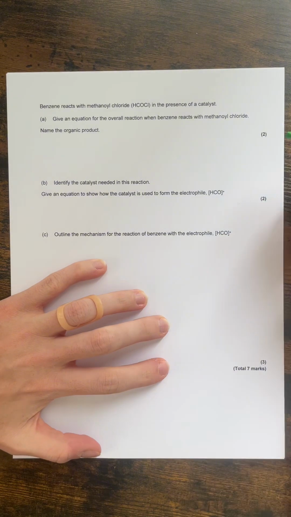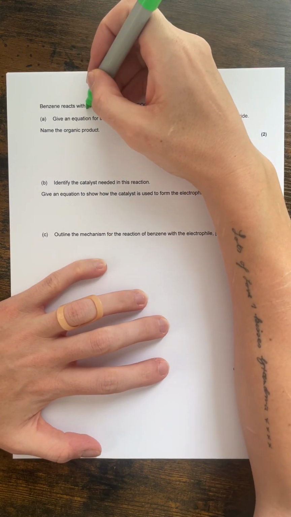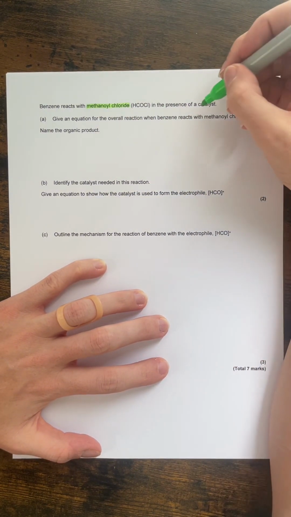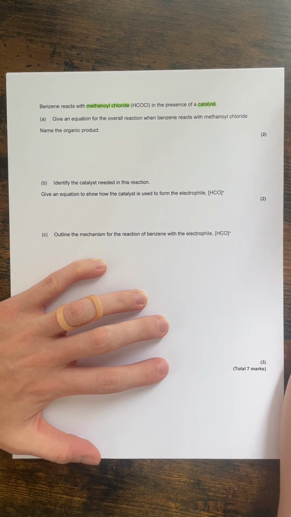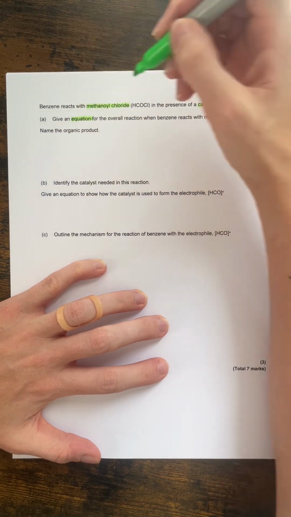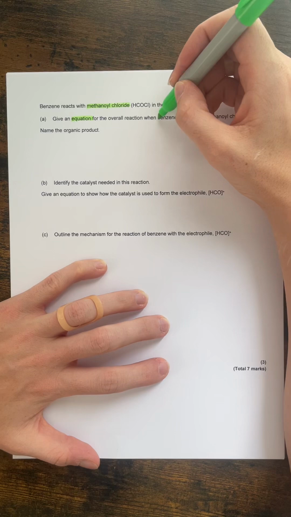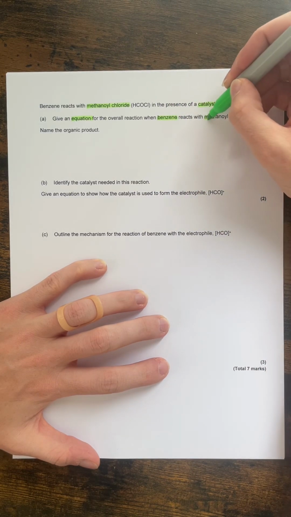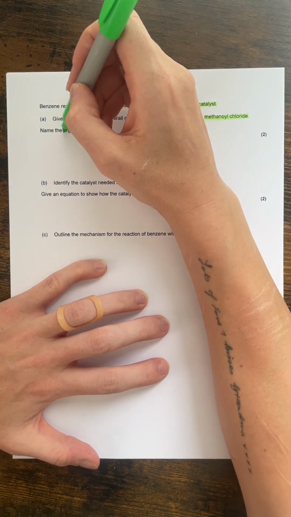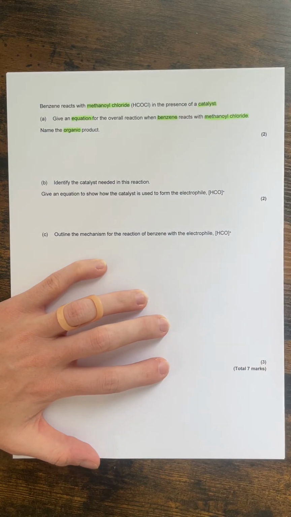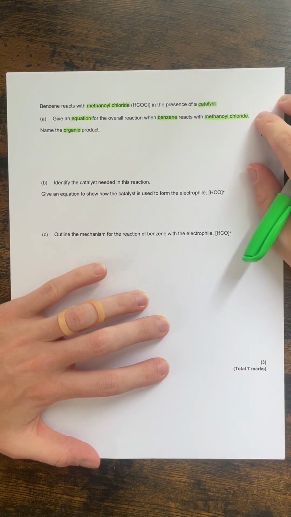So we've got benzene reacting with methanol chloride in the presence of a catalyst, and we have to give an equation for the overall reaction when benzene reacts with said methanol chloride, and then we've got to name the organic product. We'll come back to that.